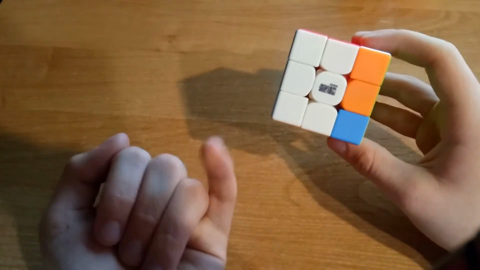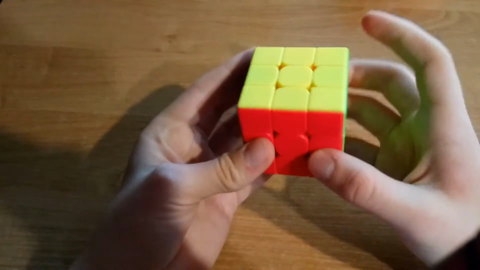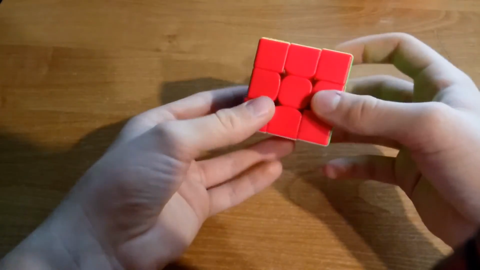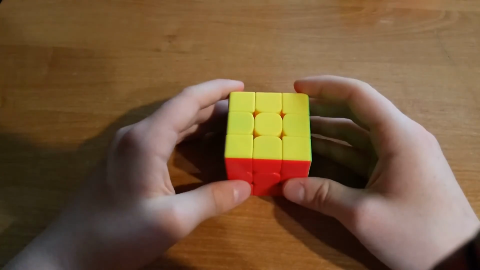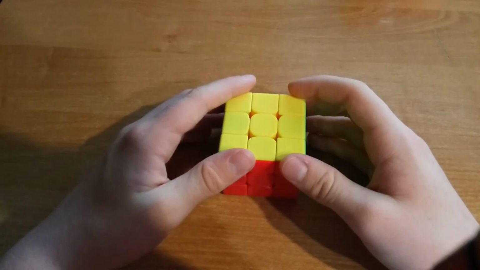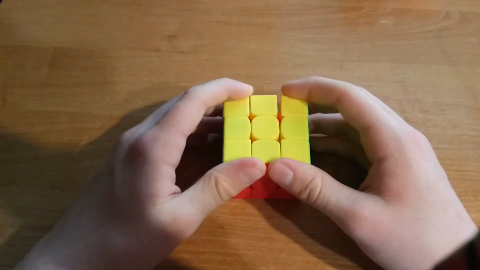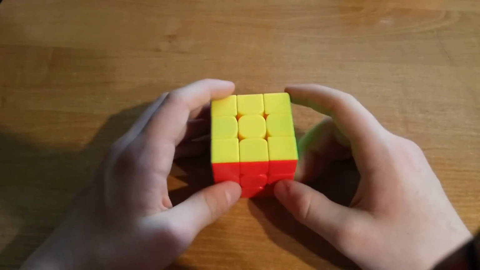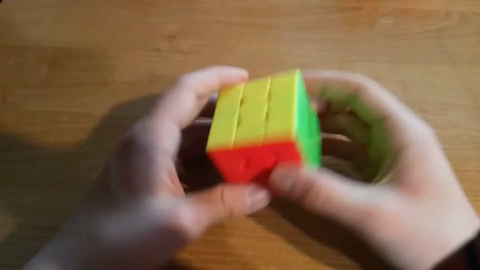So I have this free finger, so I really often find myself using this push, and also this push in some algs. So this is the whole topic of M slices, but I would like to tell you one more thing.